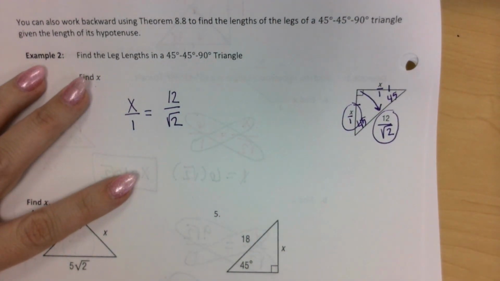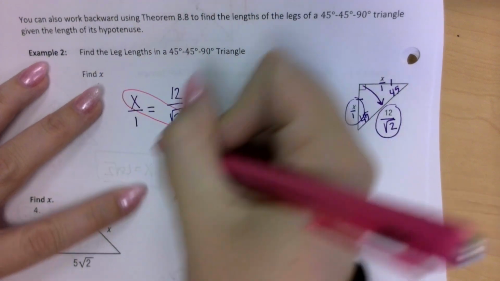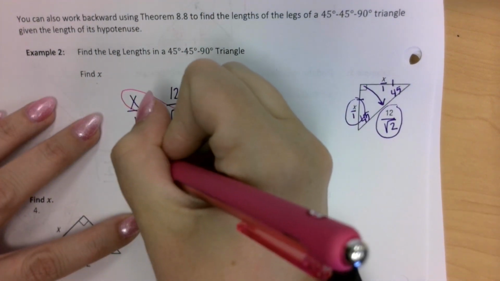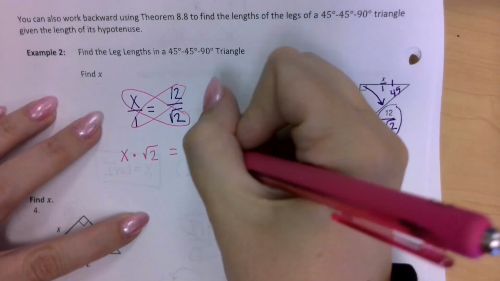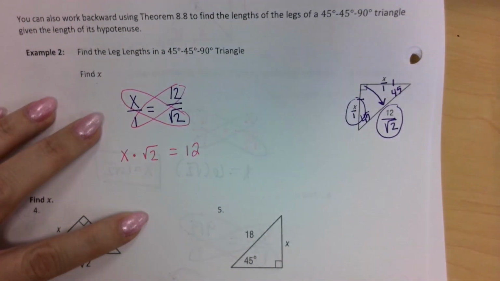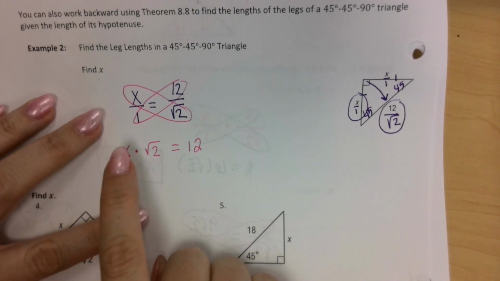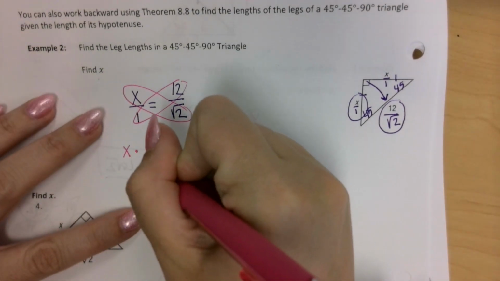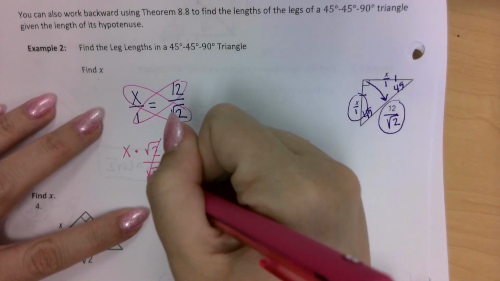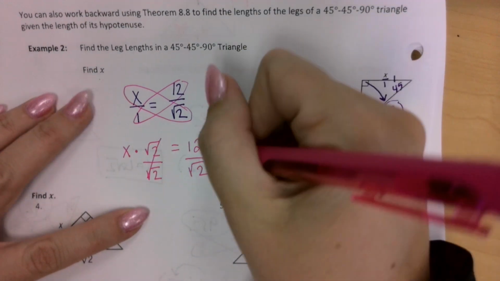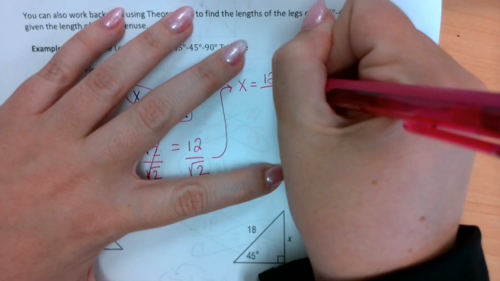Okay, just like in the last problems, we're now going to cross multiply. So we get x times root 2 equals 12 times 1, which we know is just 12. Okay, now in math, how do we undo multiplication? Well, in order to undo multiplication, we use division. So I'm going to divide by root 2 on each side. So that gives me x equals 12 divided by root 2.